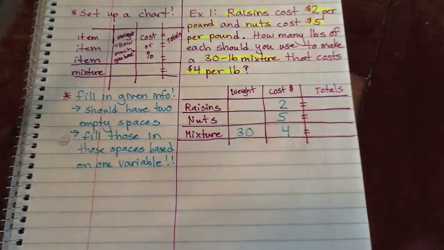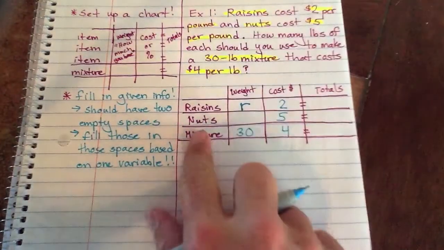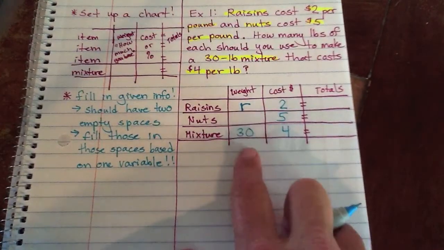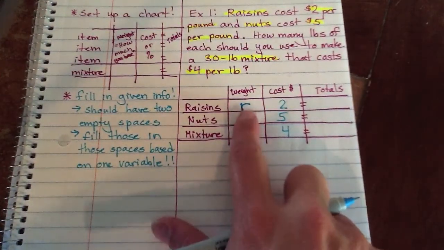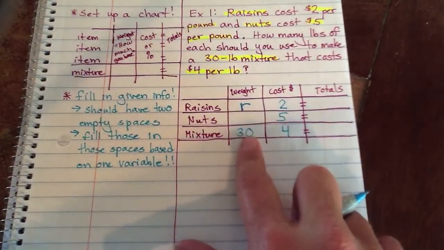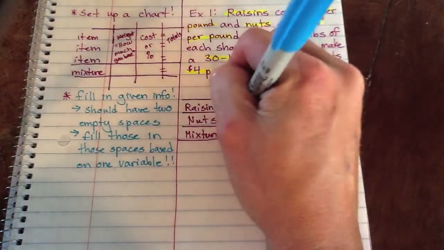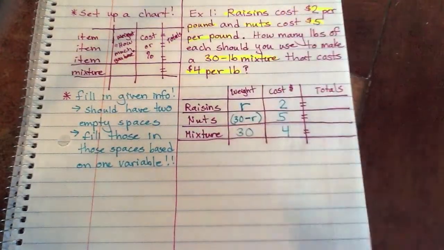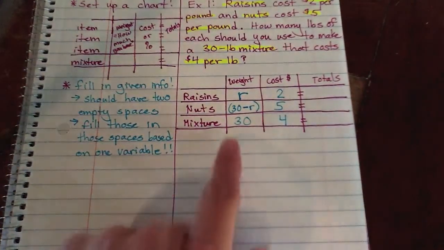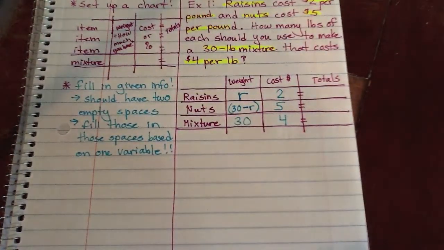So this is what these should look like. I'm going to call this R. Someone else might have decided to use N, but I'm going to go ahead and use my first one, which is R, and then I stop and I think about it. Now don't reverse these. It's not R minus 30. It's whatever this is going to get subtracted from 30 to give me N. So this becomes 30 minus R, my raisins. Really important you don't flip those around. It's 30 minus whatever that is to give me that.